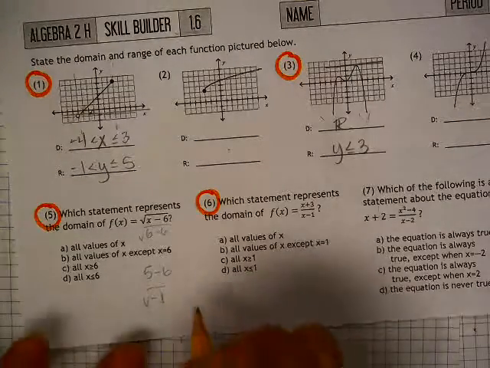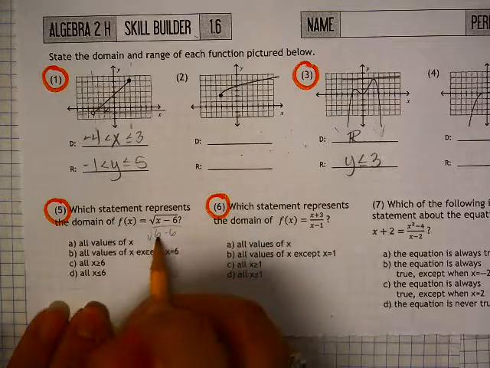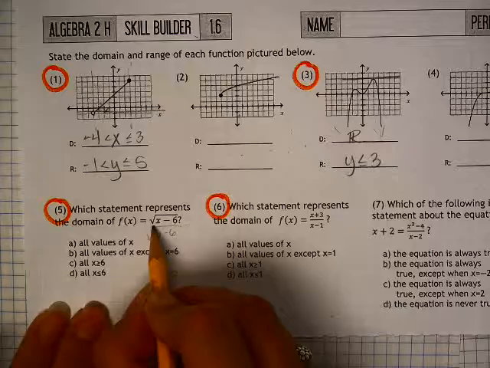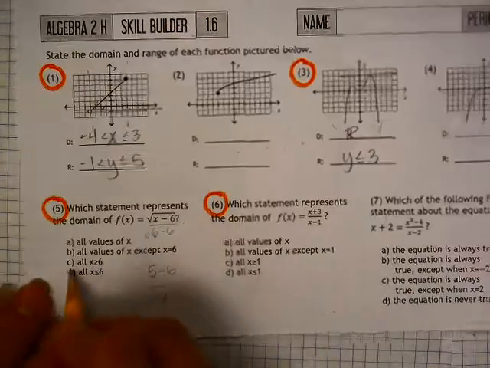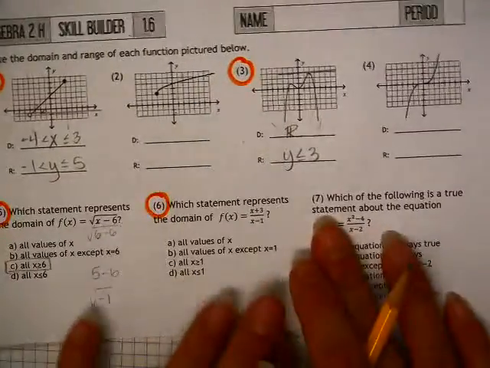So I need to make sure that all of my x's are at least 6 or bigger. So if I put a 7, that's positive. If I put an 8, that's positive. If I put a 4, that's not. So it's got to be bigger than or equal to 6.